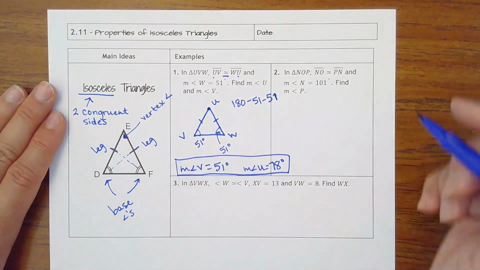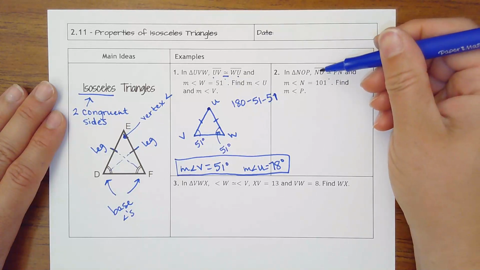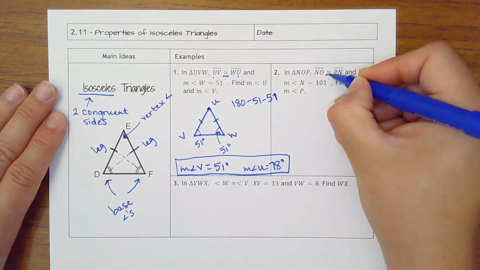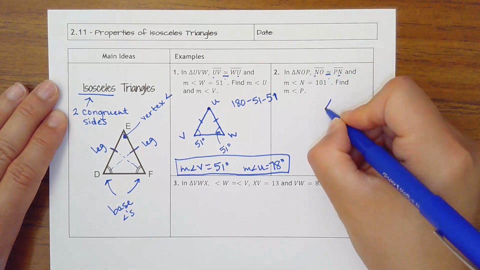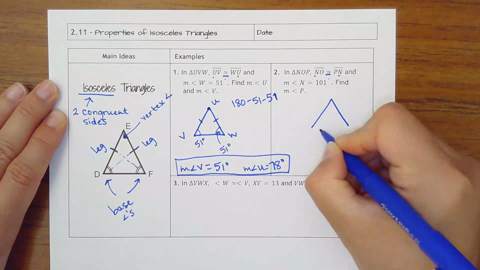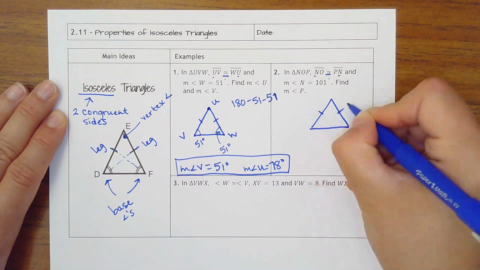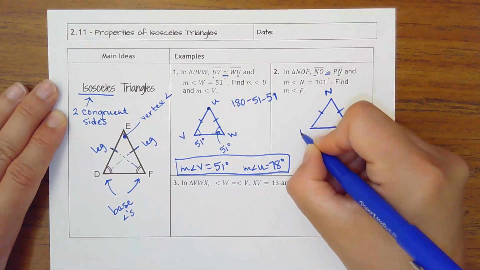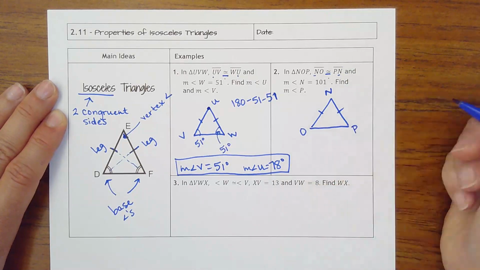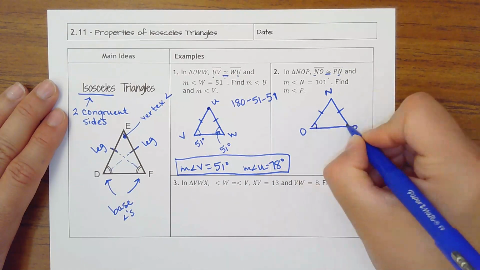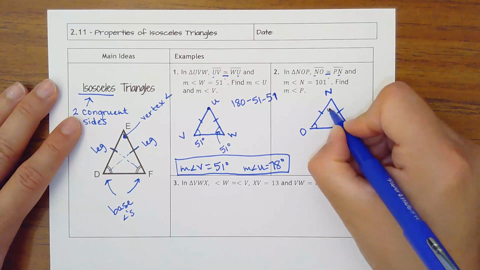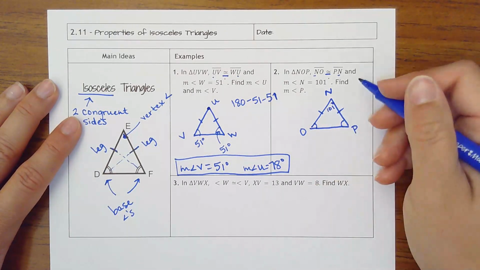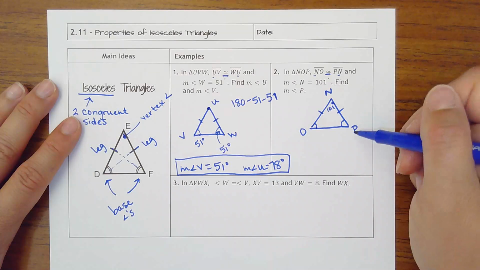Number 2, in triangle NOP, segment NO is congruent to segment PN. Again, they have the N in common, so N must be at the vertex of this isosceles triangle. And there you got NO and NP. That means that these would be your congruent angles at the base. Measure of angle N is 101 degrees. Find measure of angle P.